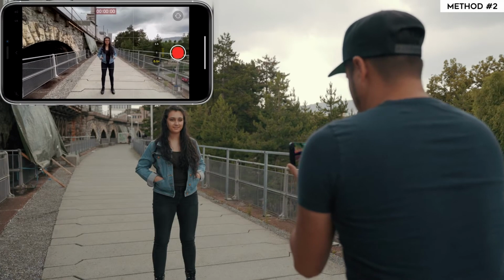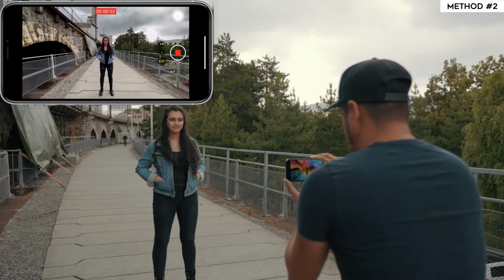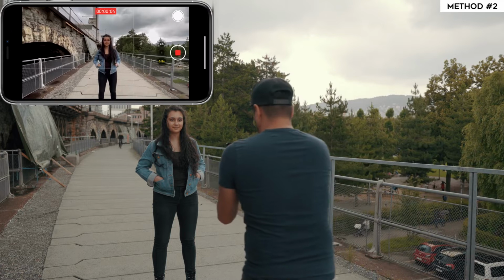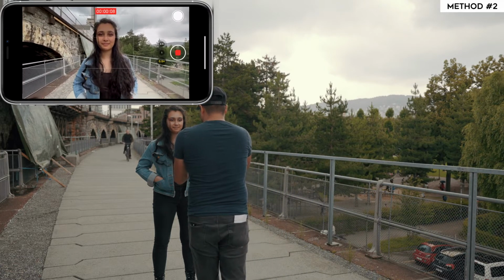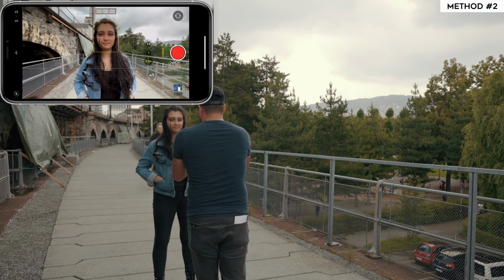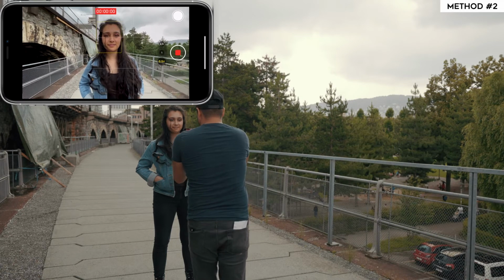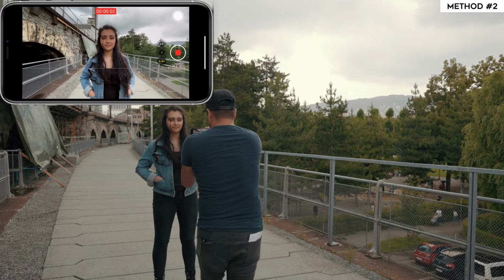And we're gonna start recording, 3, 2, 1, and I'm gonna move forward slowly and steady. All right, I'm gonna do the same thing, just moving backwards. Okay, 3, 2, 1, go.